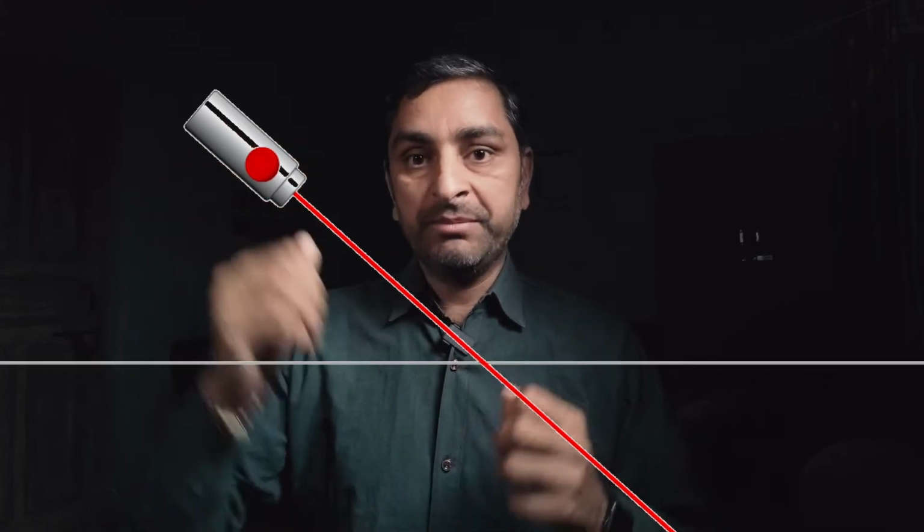As you all know, we are surrounded by air, and let us consider it is uniform throughout. Now let us consider a source of light like this, and if we switch on this light source, you can see the ray of light is moving in a straight line path. This is because the whole medium is the same.